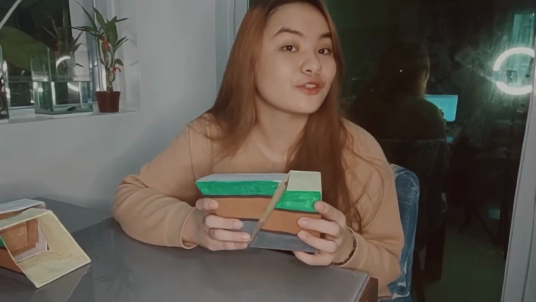Now, moving on to the next type. The next type is called the reverse or thrust fault. Well, obviously, it is the reverse of the normal fault, wherein the hanging wall goes up while the footwall goes down. In the reverse or thrust fault, you will notice that it has a tectonic force of compressional stress, wherein the plates are pushed together.